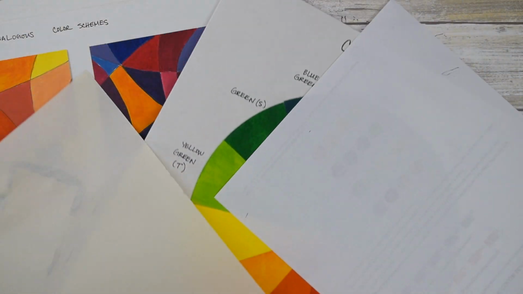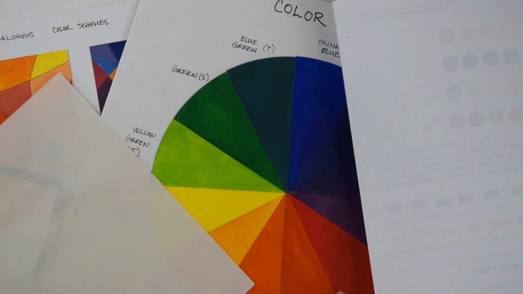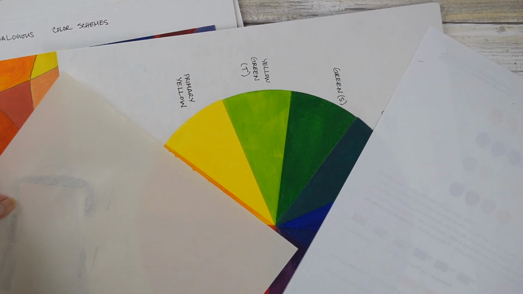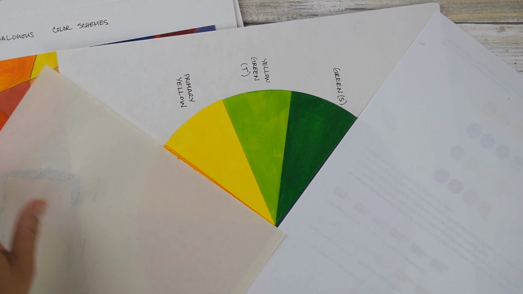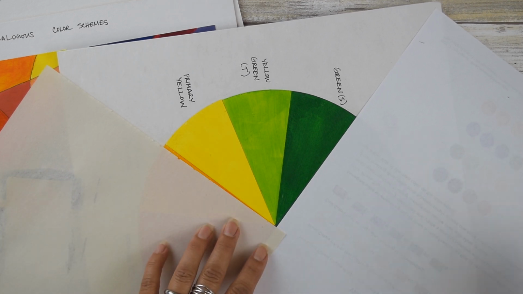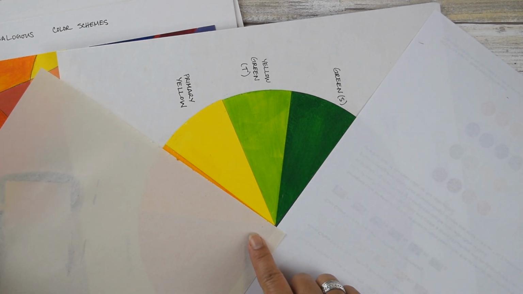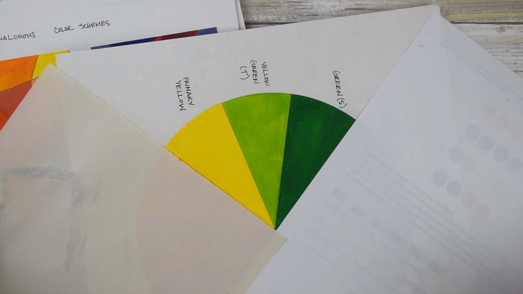Another example of an analogous color scheme: if I chose yellow and only chose 2 colors on the color wheel next to it, that could actually be a color scheme.